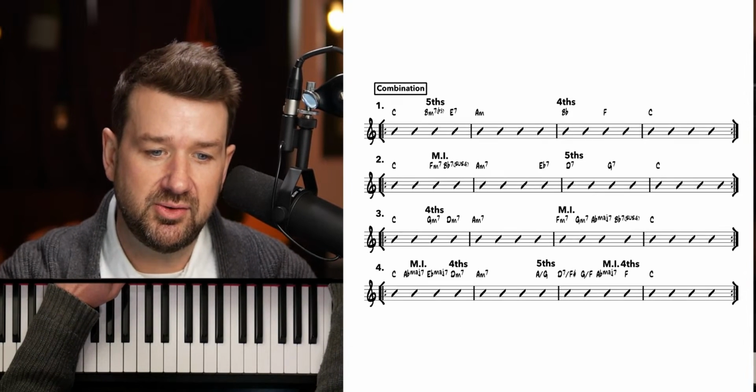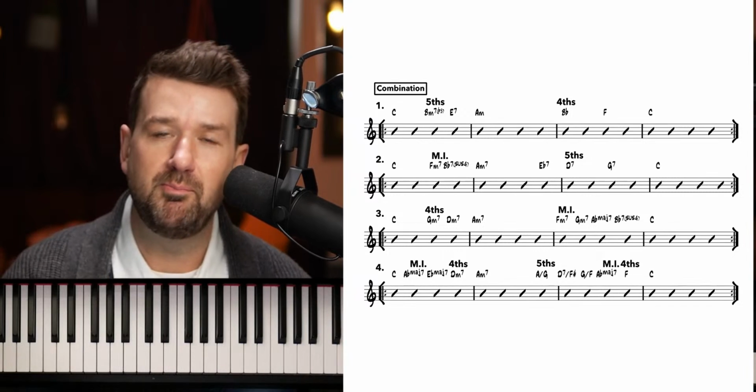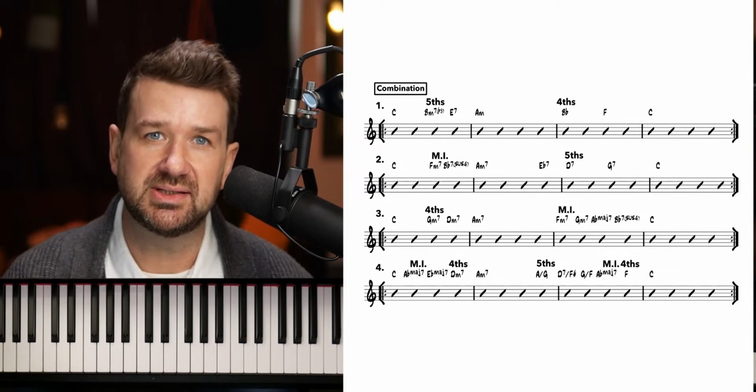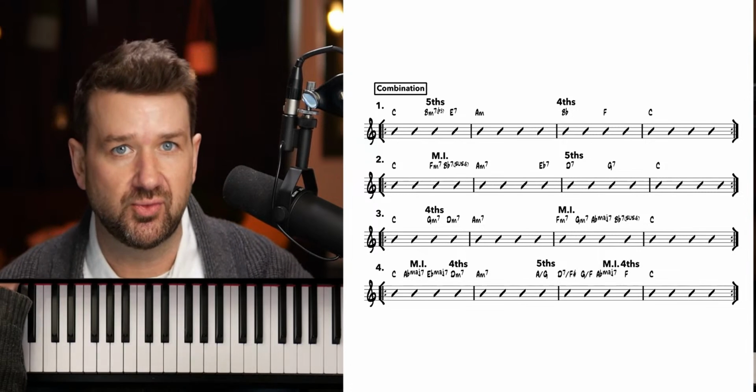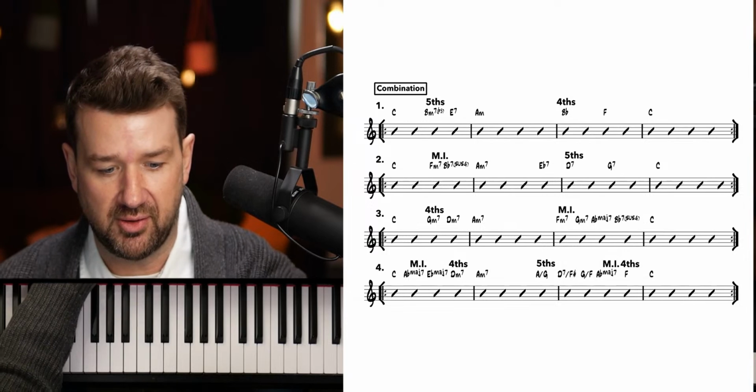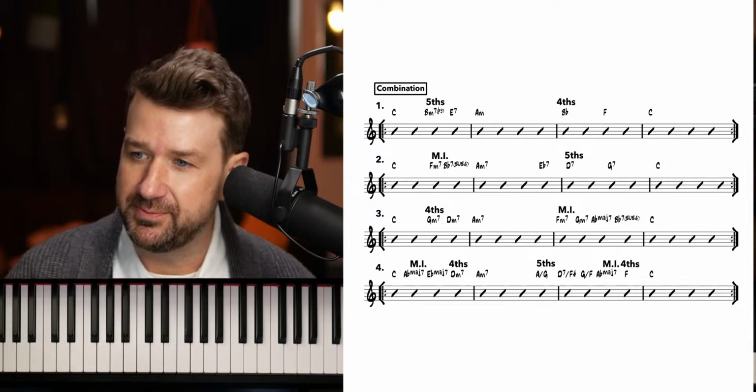Okay, the last thing I want to do is the combo, right? I want to mix these together, because that's really what composing and arranging is. It's not just picking one rule and I'm going to stick to this rule only, right? Let's see how we can use some of these things together. Let's check out number one for our first combination platter.